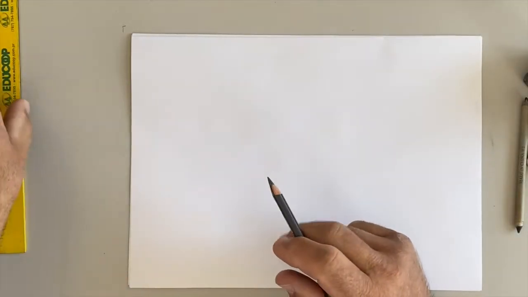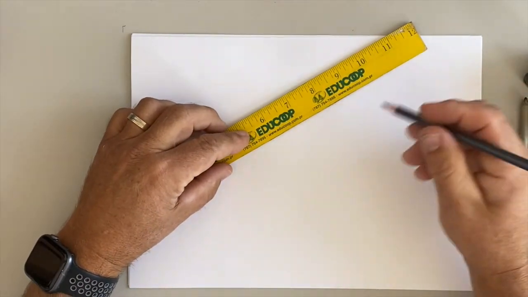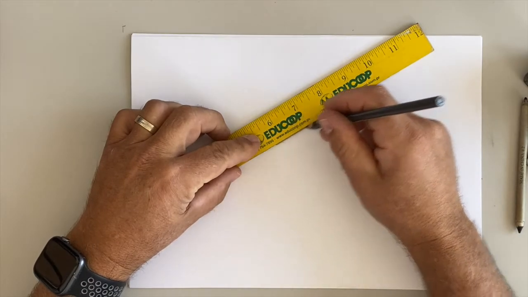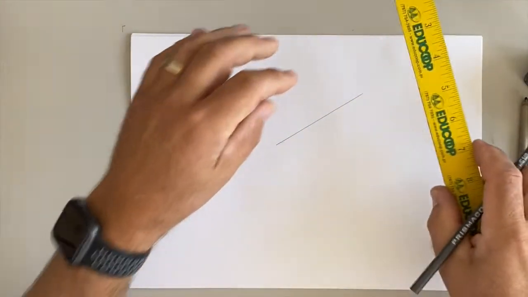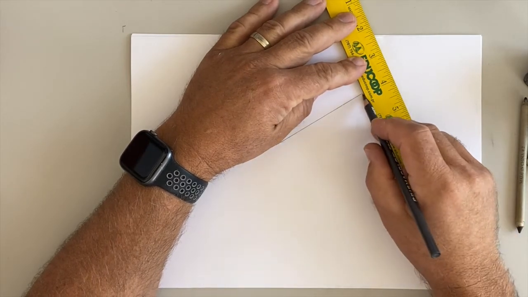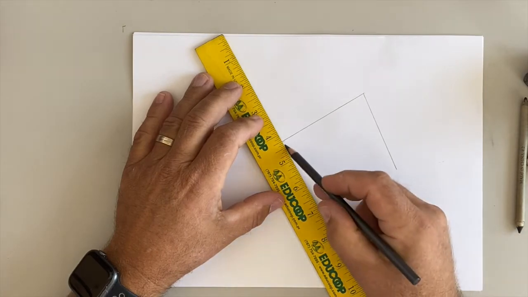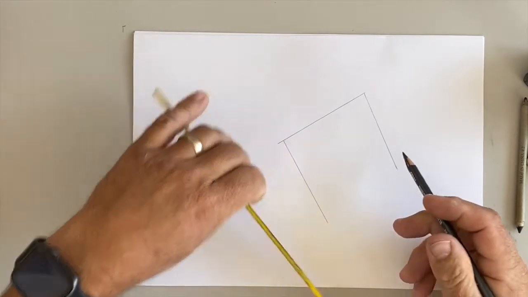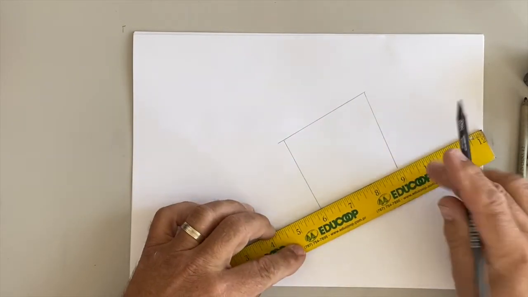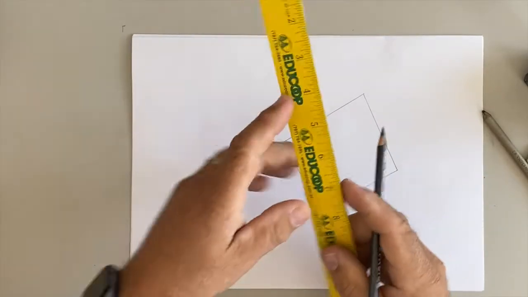So let's go ahead and get started. I'm going to start by drawing kind of like a skewed box. So we're going to draw it like this. All right, like this. And the shape doesn't matter too much if it's not, you know, exactly right. Don't worry about it. It'll be okay.